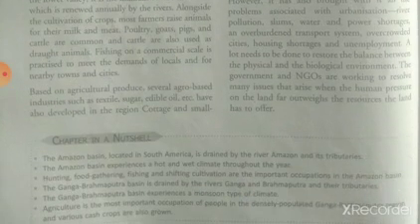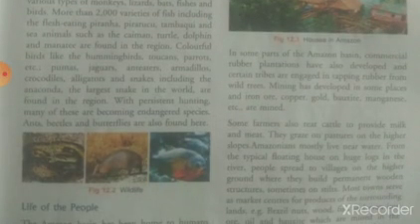So this is all about the Ganga Brahmaputra basin and also the Amazon basin. Read the chapter carefully and read the PDF in your classwork and the fair copy which I have sent you.